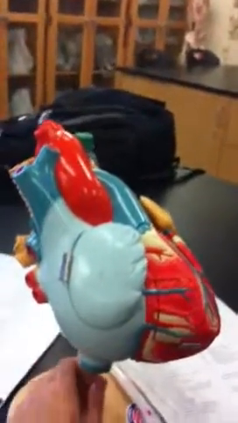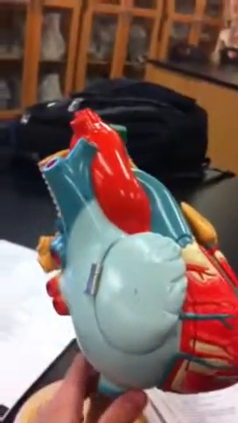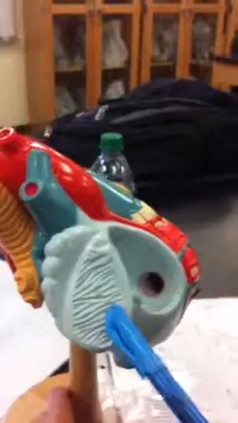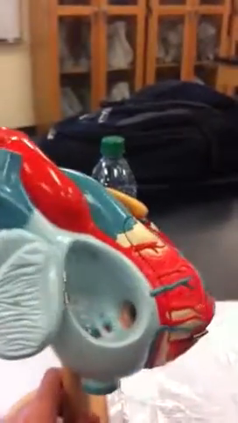Yes. This is the heart. So let's start with the right atrium. That is this. This little flap here is the auricle. We'll open it up. This bumpy part is the pectinate muscle.